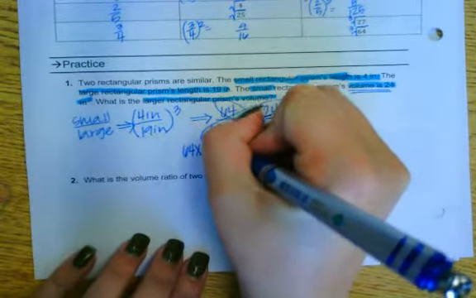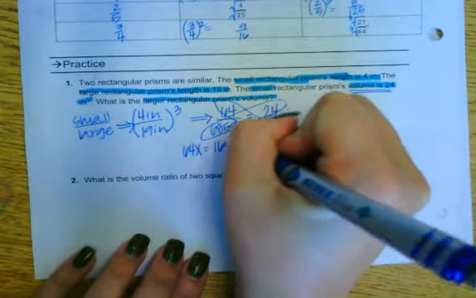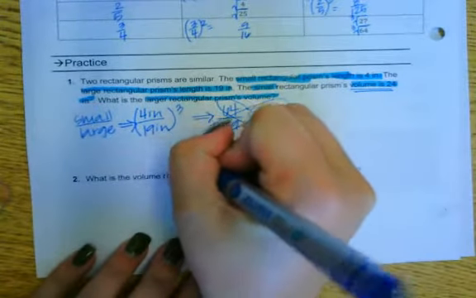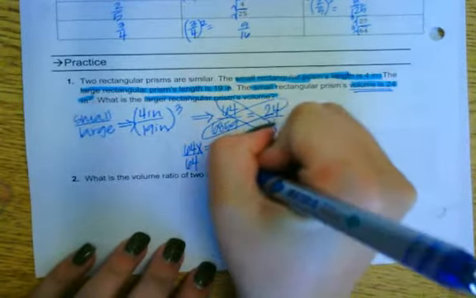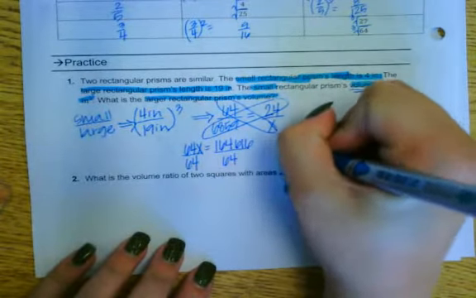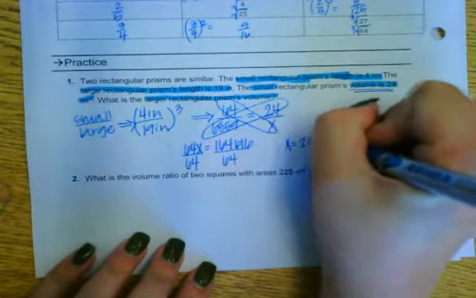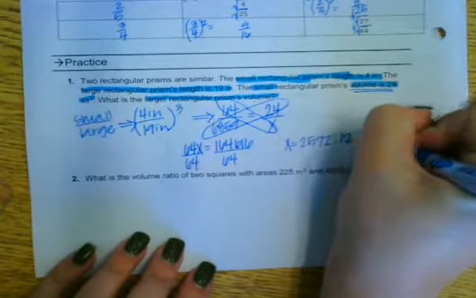Okay, divide that, and what do you get as the volume? 2,572.4. Okay, what do we have? Volume of the larger, so what do my units need to be? Inches cubed.